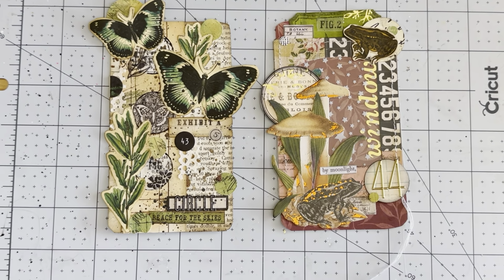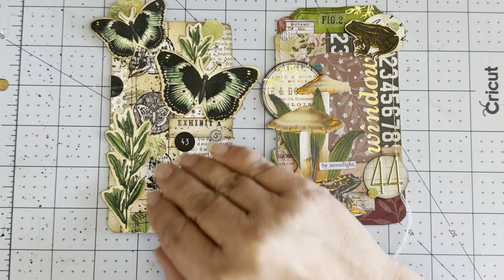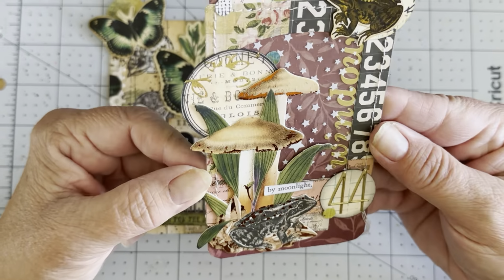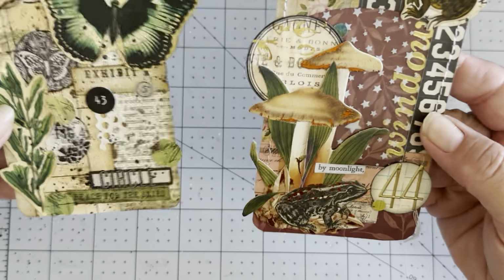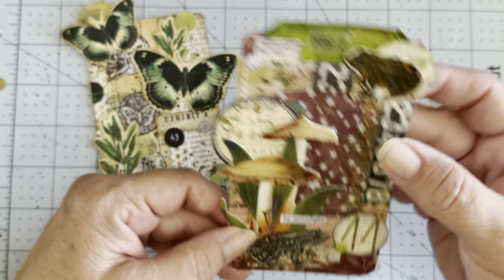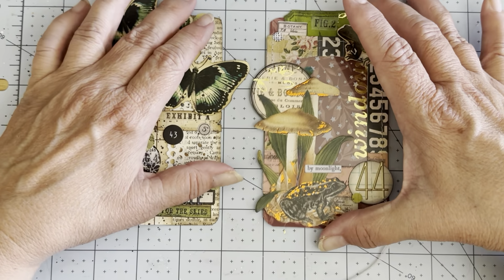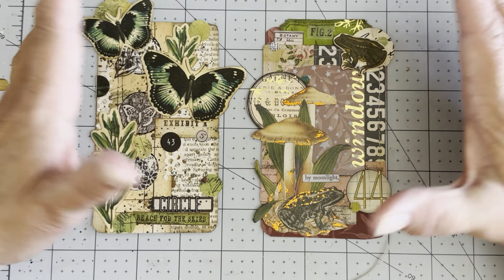And I managed to work some frogs in this year. Excited by that. And, yeah. So, guys, thanks for joining me. I'm really loving this card. It's like a little, almost story land. You know, Mr. Toad and Mr. Frog. That's what they are, right?